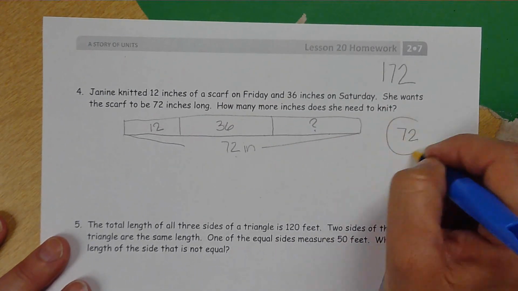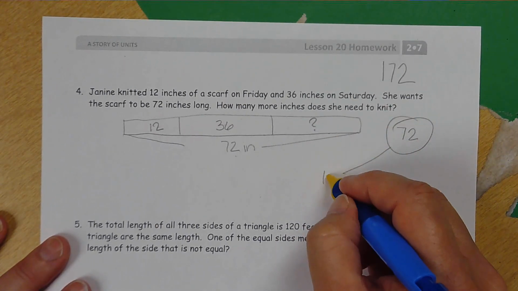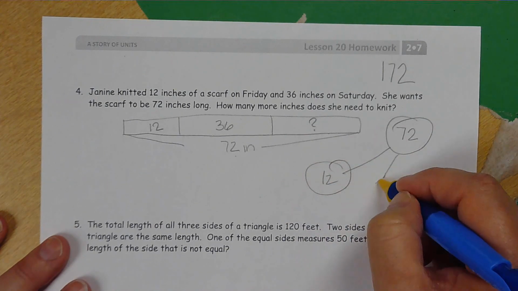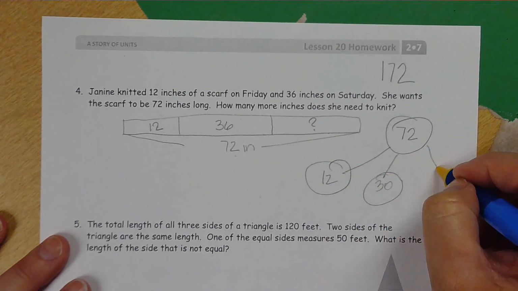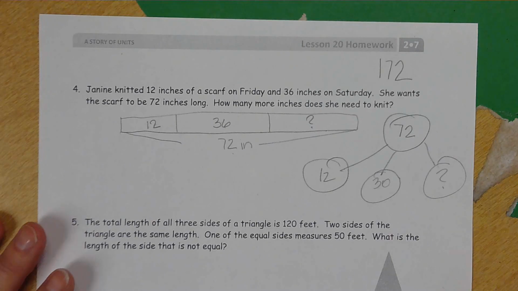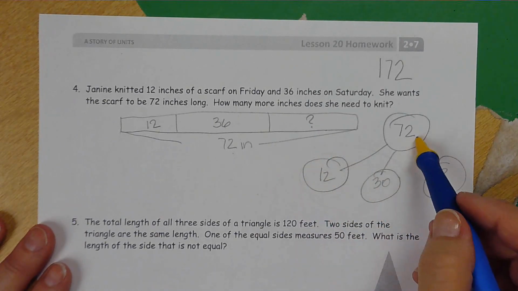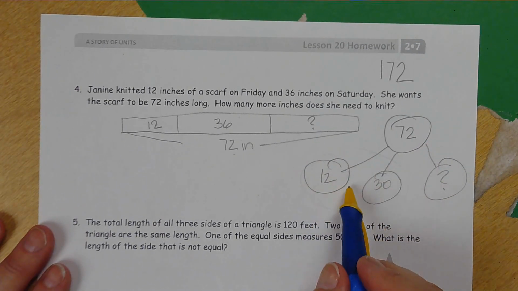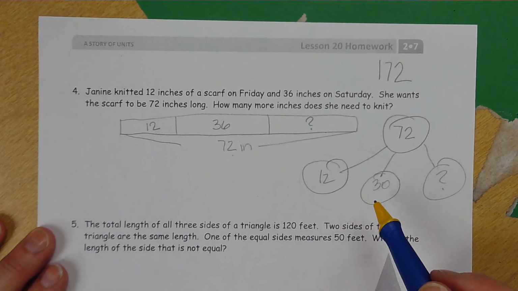We have a three-way number bond. We have 12, 36, and another mystery. We need to subtract this from 72, so it's going to be easier if this is one number.